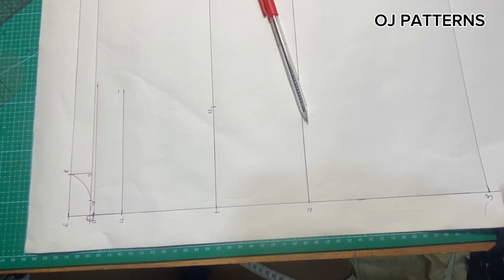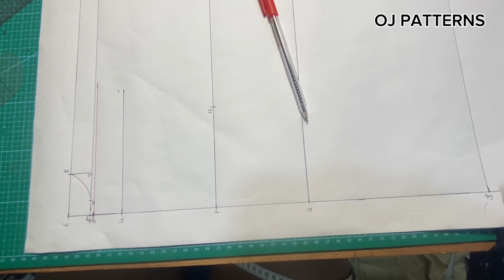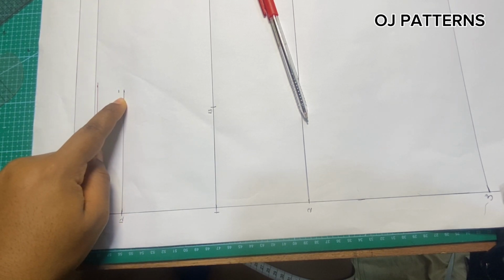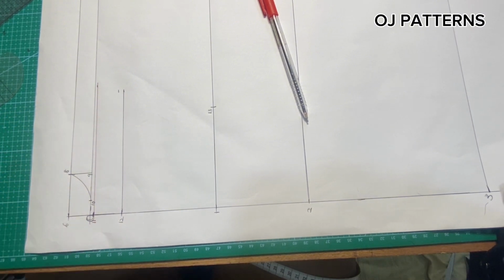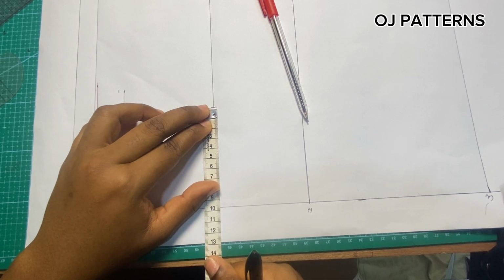Moving on. It says square up to 14 and 15. So this is 13. We'll square it up to 14 and 15. 14 will be on the line of 12, and then 15 will be on the line of 11. That's the red mark. So bring the same measurement up there.